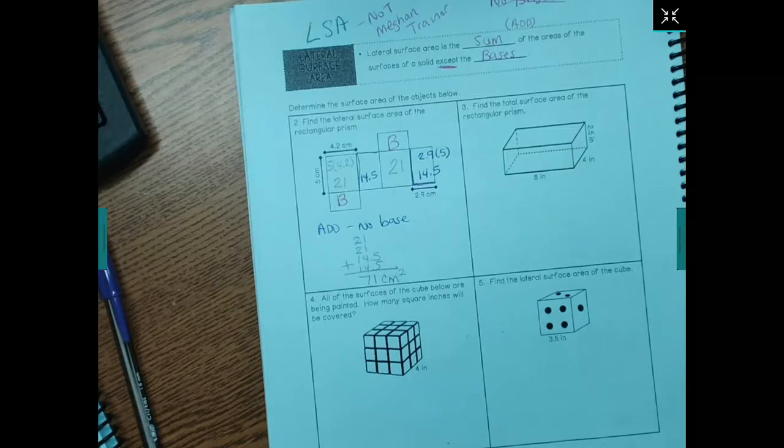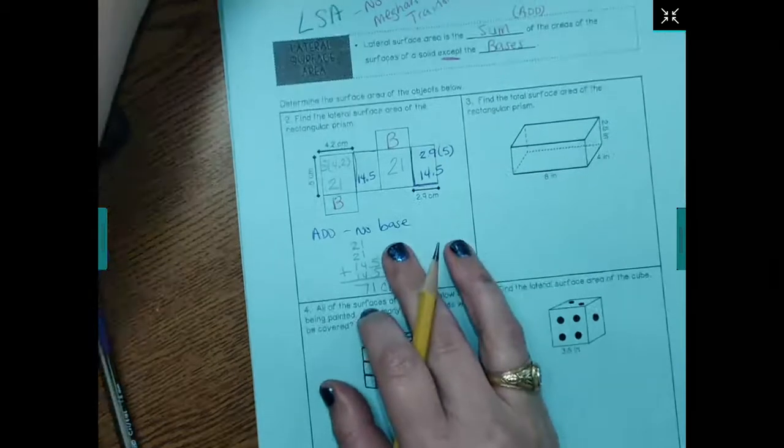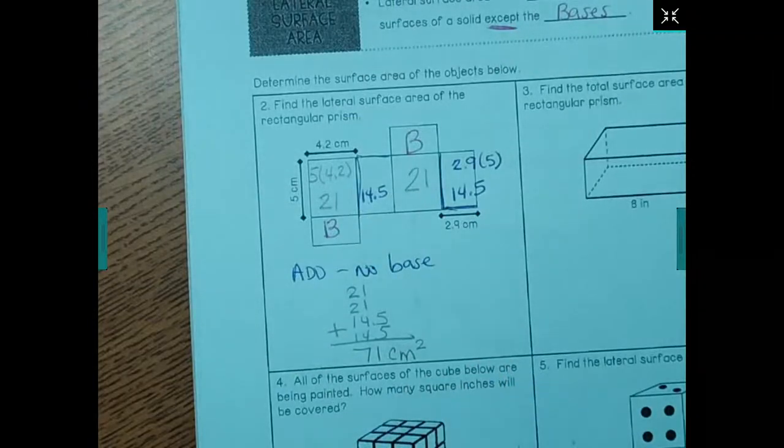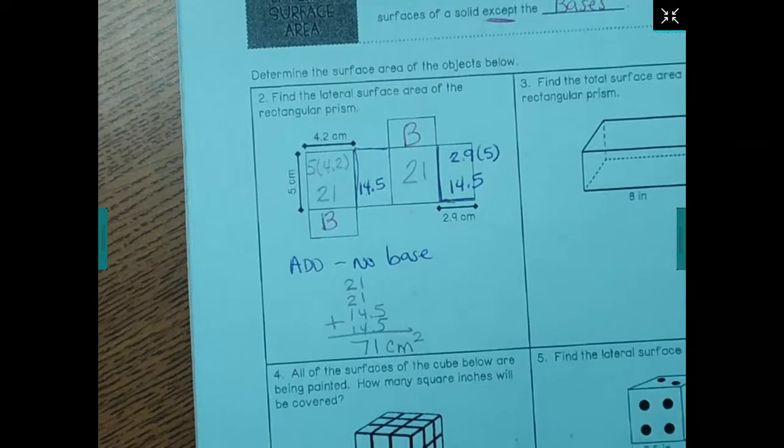Did you add 21 twice? No, so I did 21 plus 14.5 times 2. You only multiplied 14.5 times 2. You have to put it in parentheses otherwise. Like if you're going to put it in a calculator, you have to put it in parentheses before you multiply because of order of operations. Okay. Everybody okay with how to do this? Okay. Lateral, no bases. Total, yes bases. Okay. We're going to do one more.